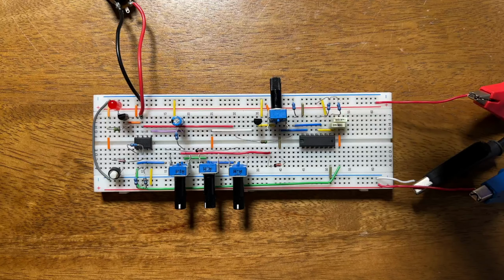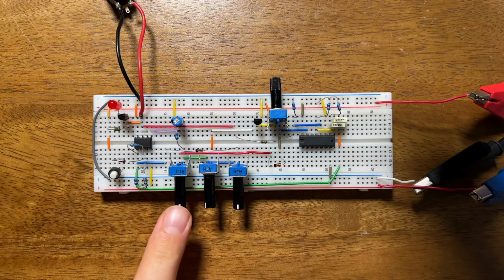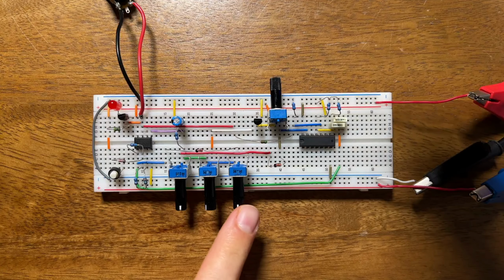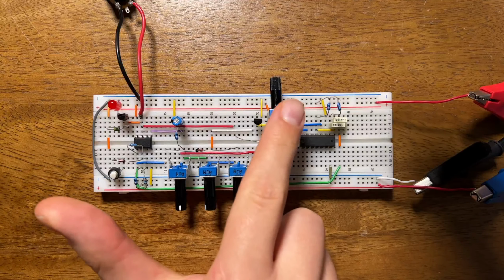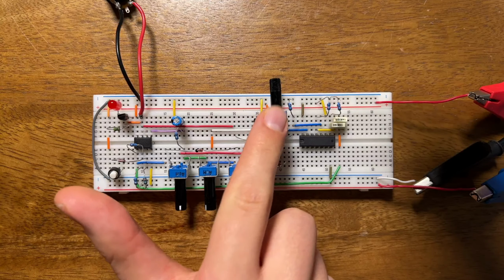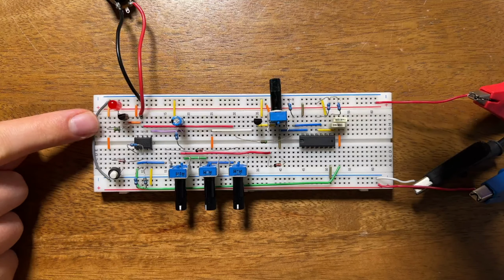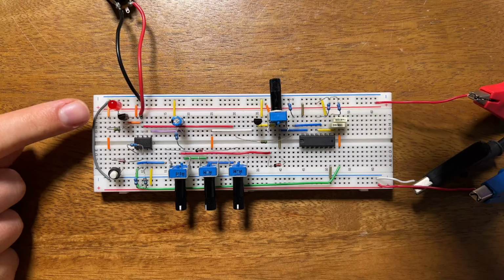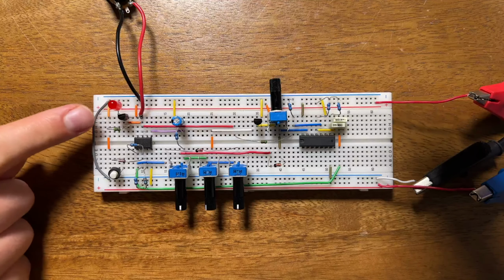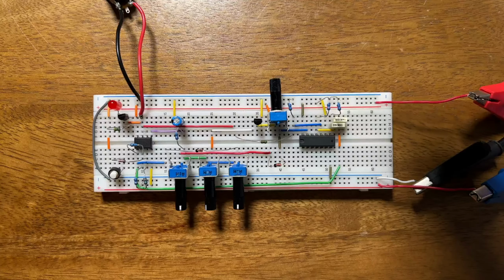Right, and the way I've set this up here is we have attack, decay, release, and over here is the sustain level. And then I have also added a little status LED. That is done the same way that I've done it in my previous envelope video. It's just driven by a transistor. It's just to show you the state of the envelope.